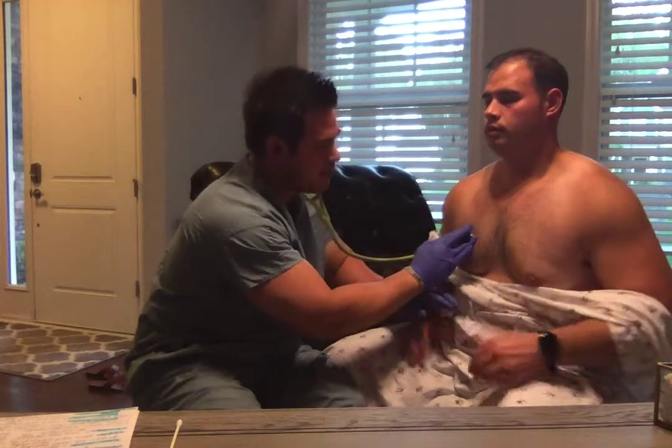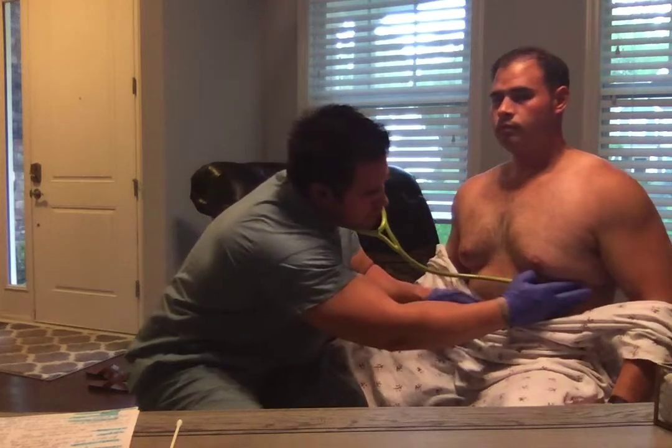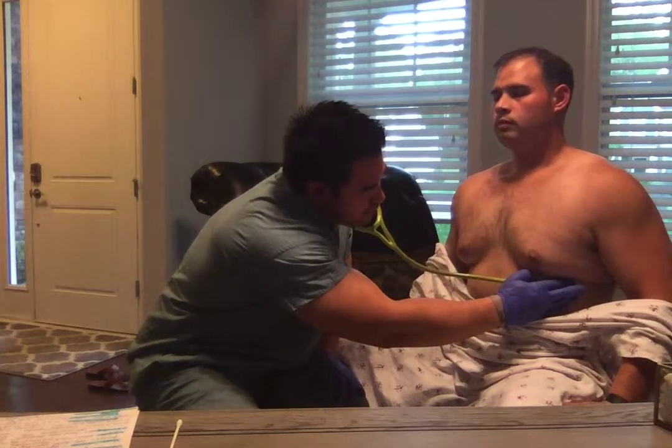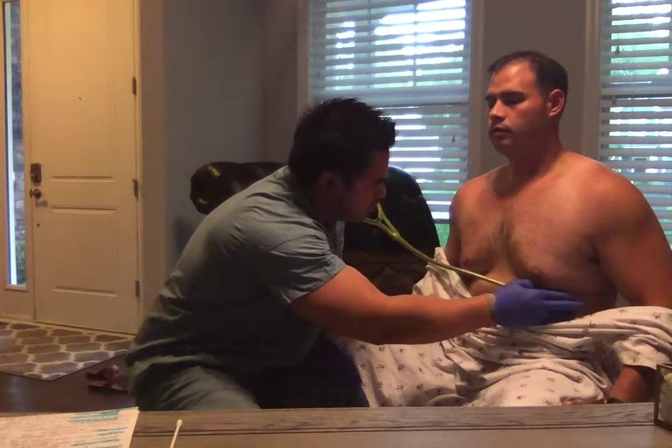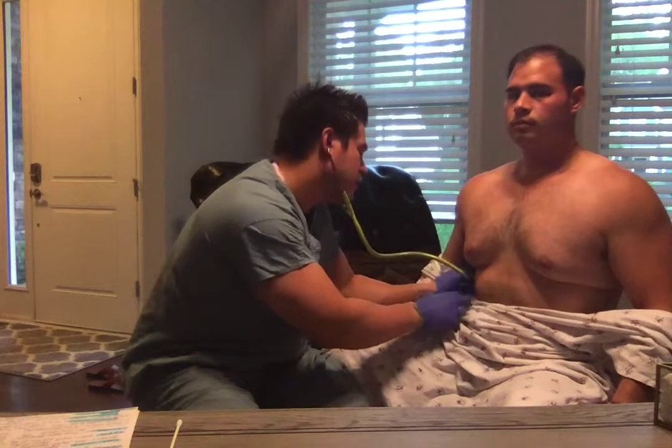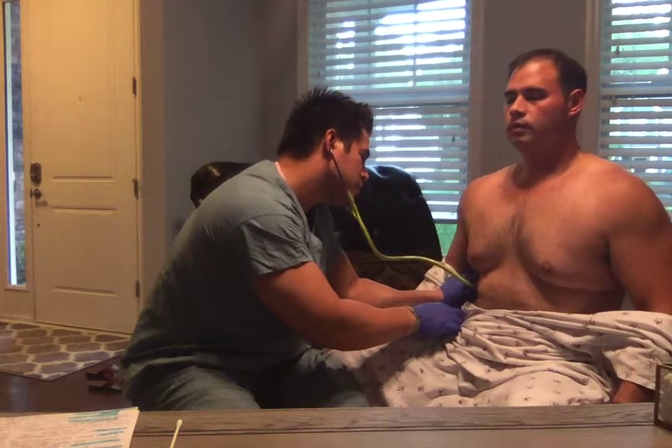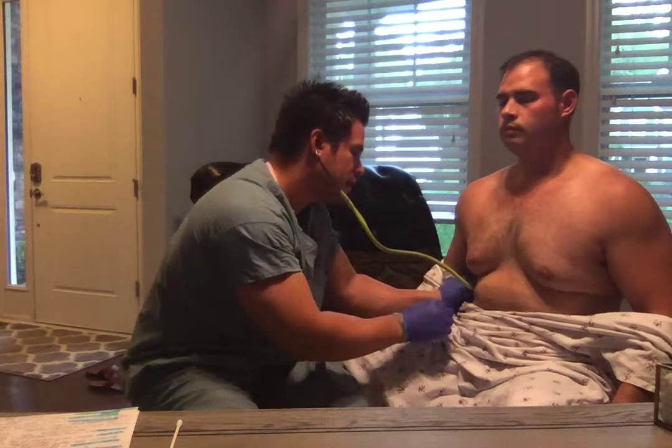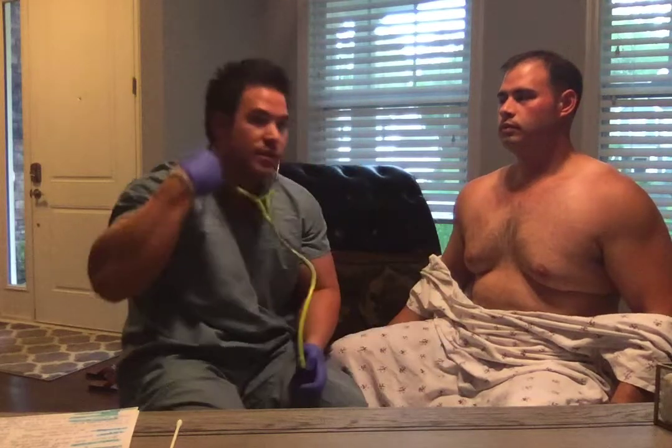Okay, arms to your side. And go down just a little bit, breathe in. And this way we're getting the lateral portion of the thorax. Making sure there's no adventitious signs. And also this is a great way of assessing and auscultating the right lower lobe.